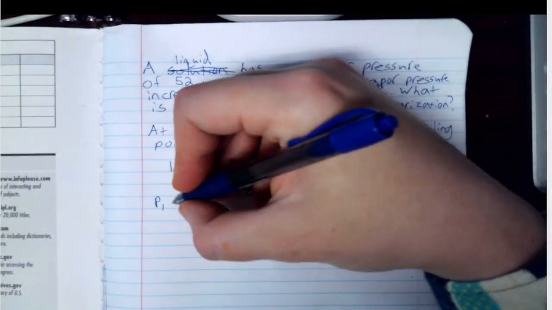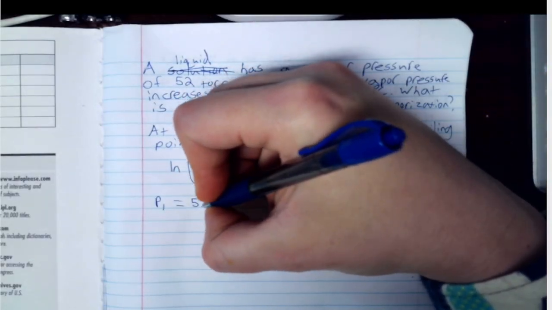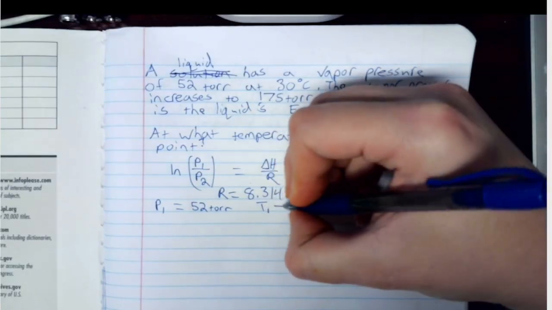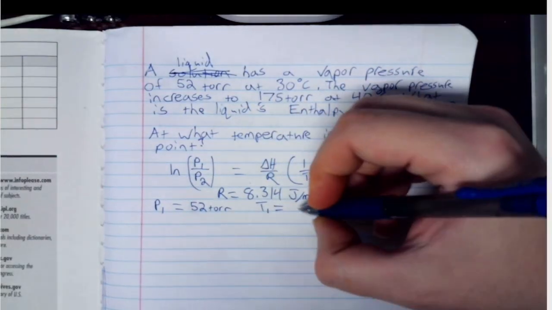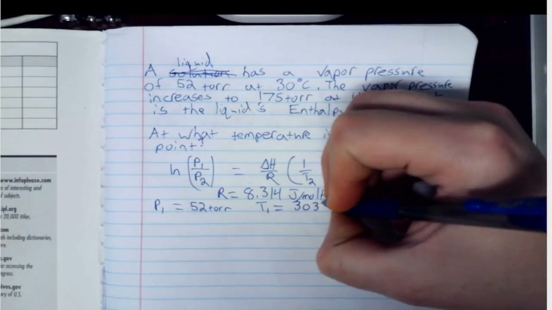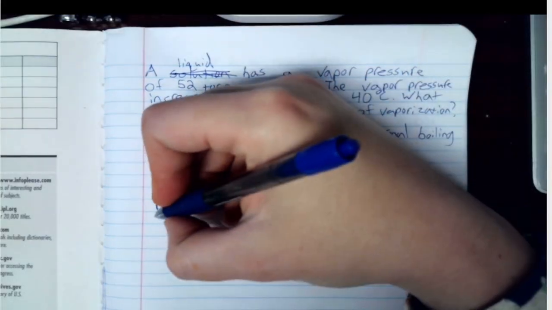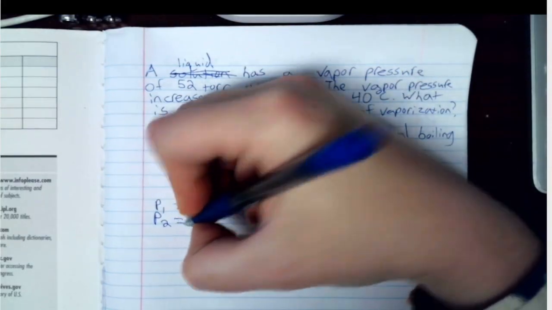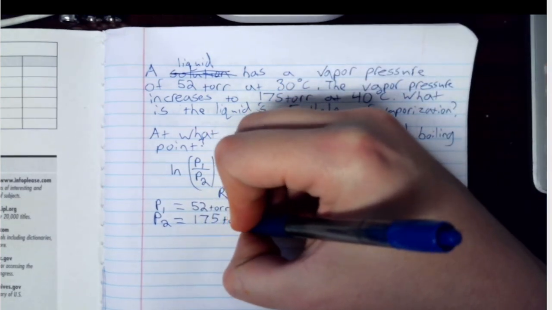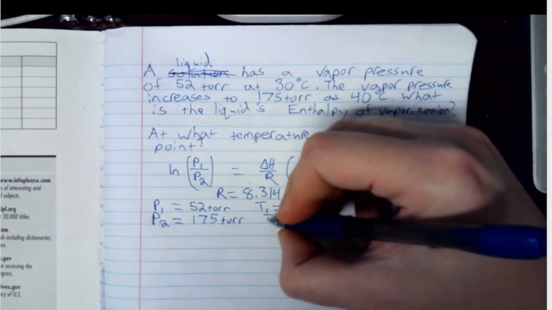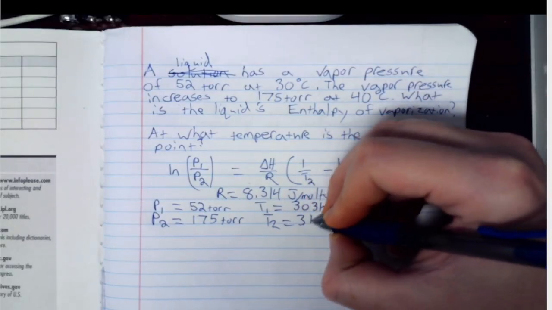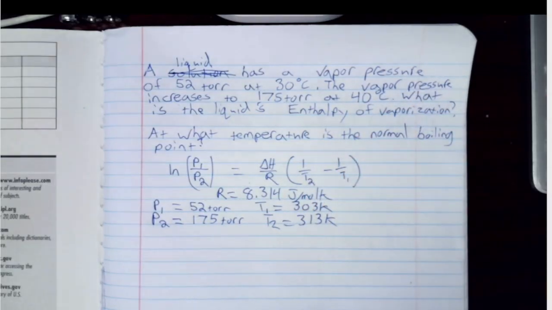So P1, I'm going to say 52 torr. T1, 30 plus 273, makes that 303 Kelvin. P2 is 175 torr. And T2 at 40 degrees would be 313 Kelvin.